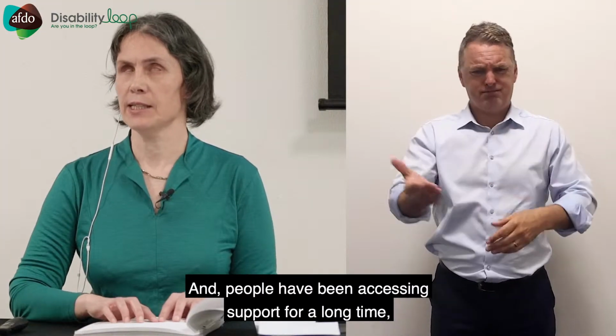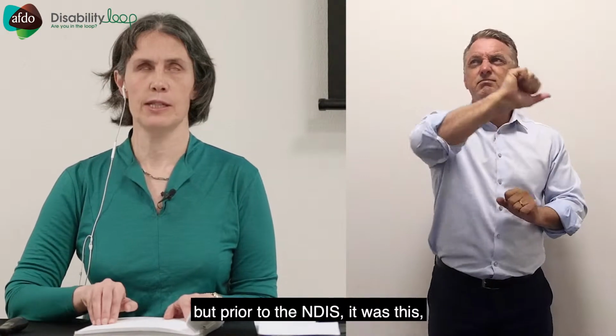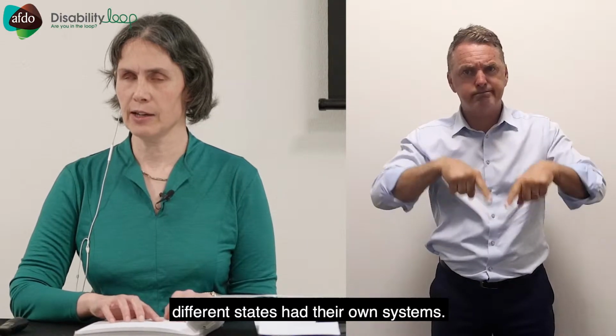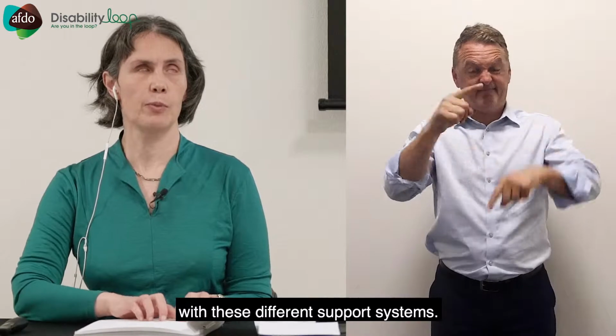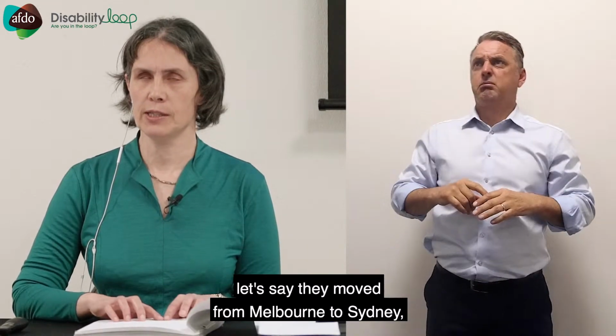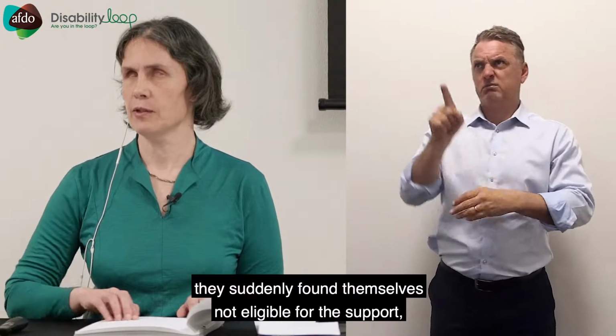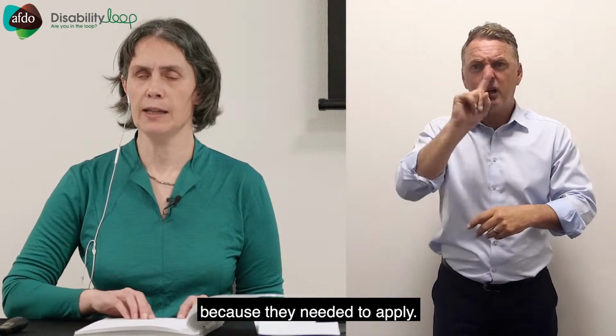And people have been accessing support for a long time. But prior to the NDIS, it was this, different states had their own systems. And people had a lot of problems with these different support systems. For example, if people moved interstate, let's say they moved from Melbourne to Sydney, they suddenly found themselves not eligible for the support because they needed to apply again.